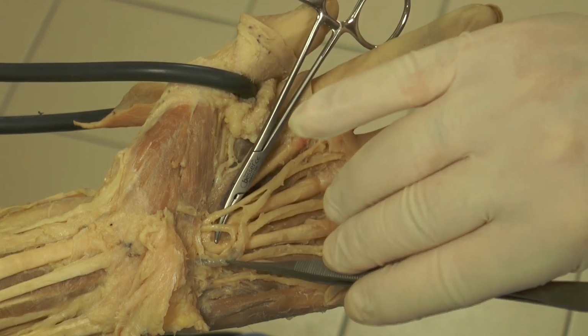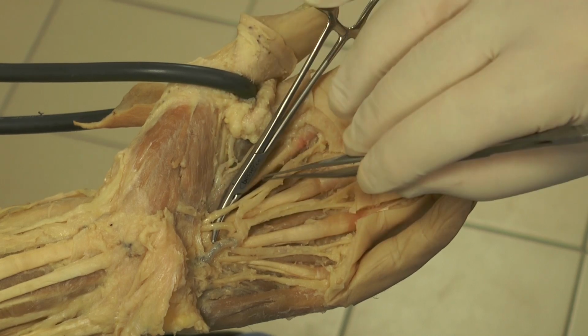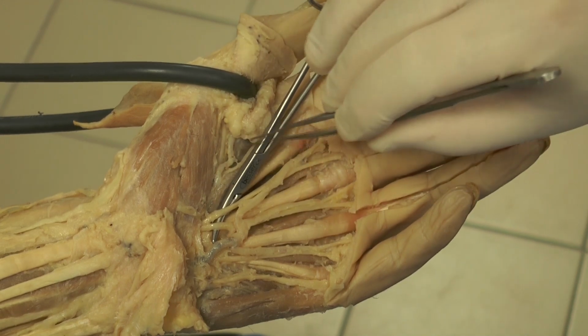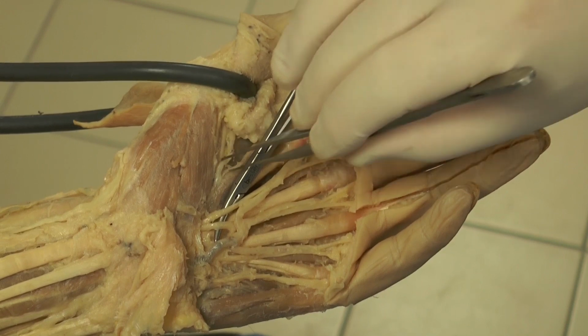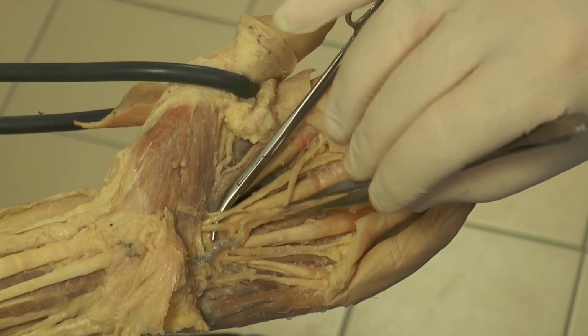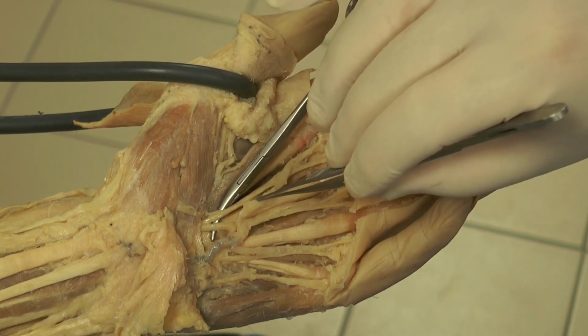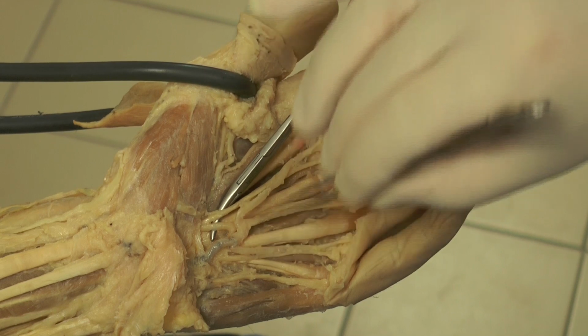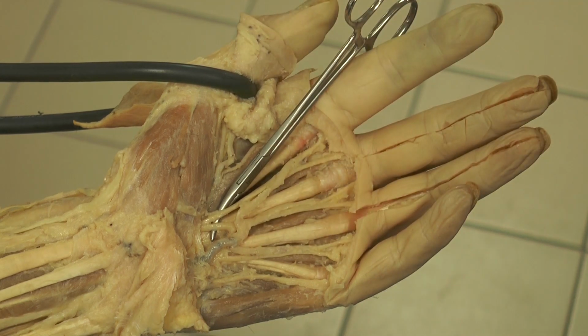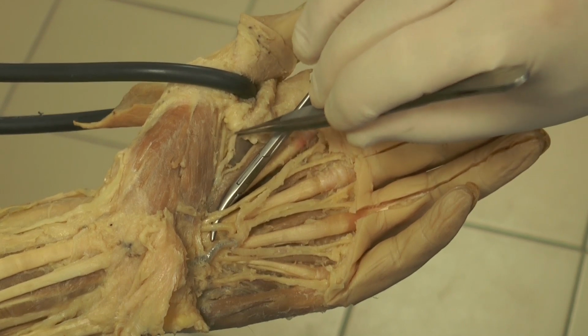And like I said earlier, there's a contribution from the radial artery, okay? So basically this is the radial artery here. We don't see the contribution, but the radial artery gives off a superficial branch and unites with the ulnar artery, and they form what we call the superficial palmar arch. Okay, so this is the ulnar artery here. This is the radial artery here, all right?